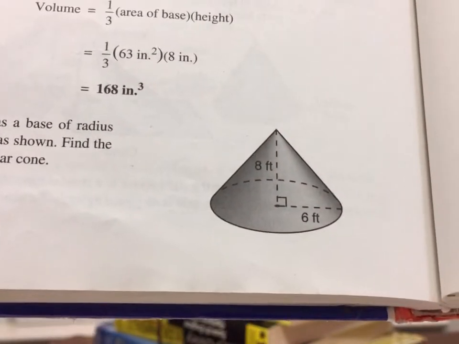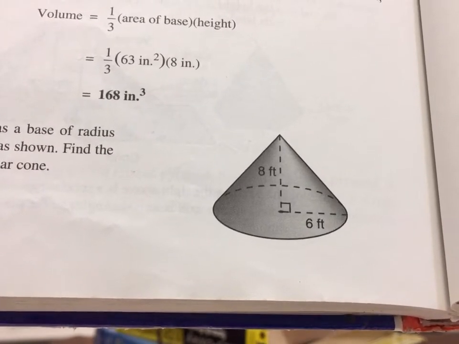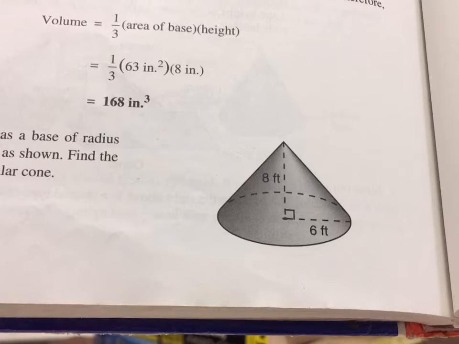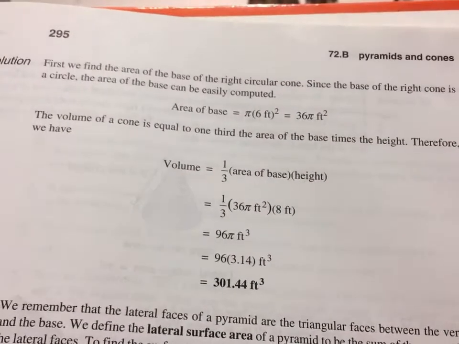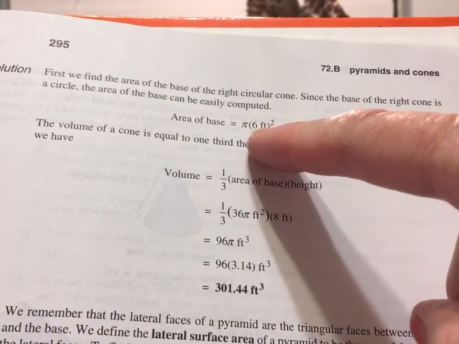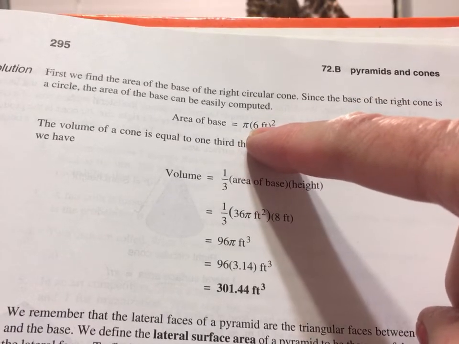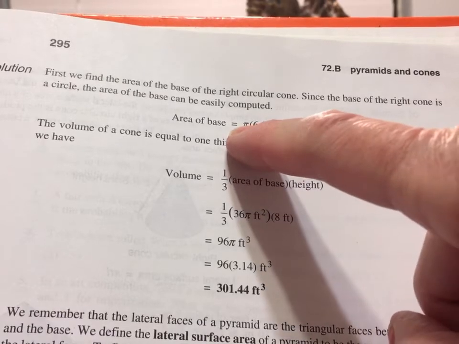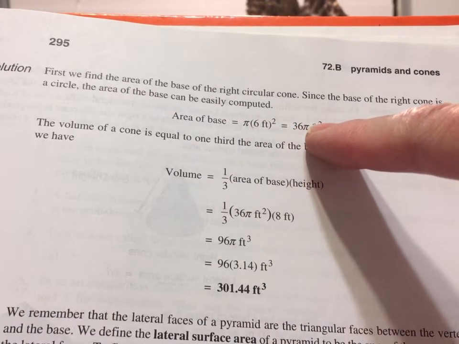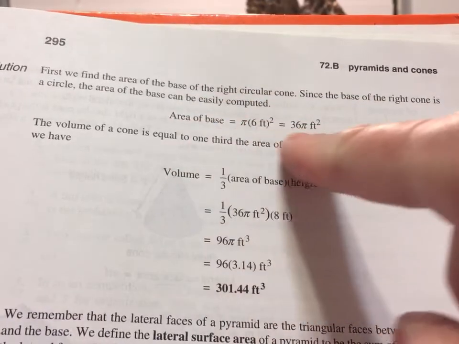Okay, now I'm going to lift this. Remember what our picture looks like. There's our picture. Our height or altitude is 8 feet, and the radius of the base is 6 feet. Okay, so now here is our answer. The area of the base is pi r squared. The radius of the base was 6 feet. 6 feet squared is 36 square feet times pi. 36 square feet times pi is 36 pi feet squared. That's the area of the base.